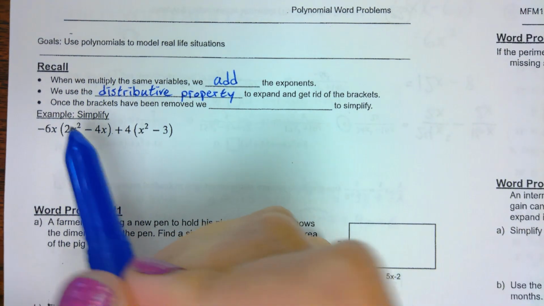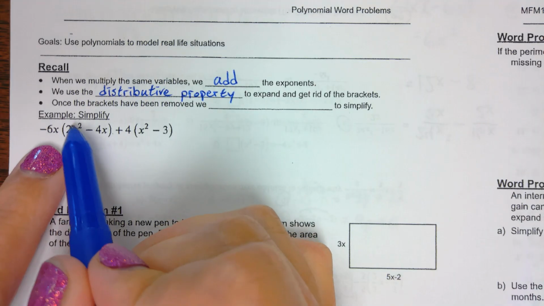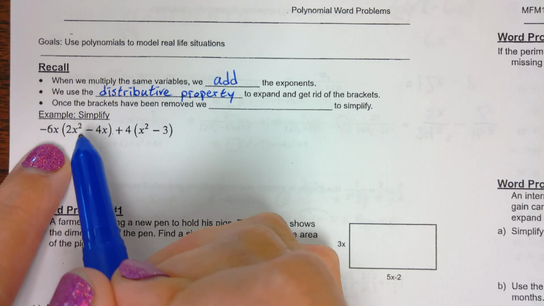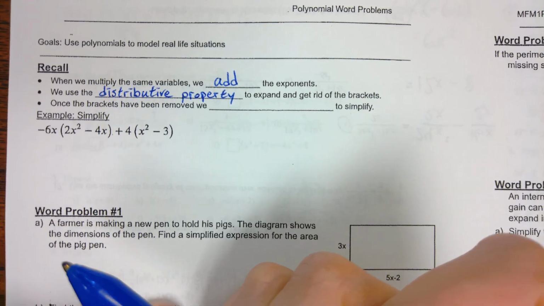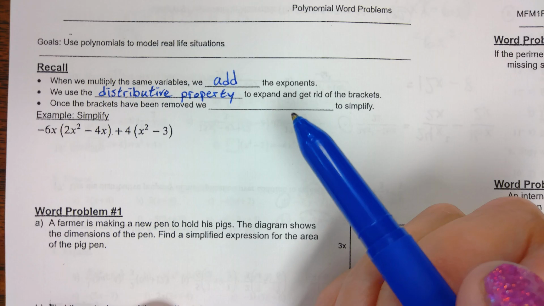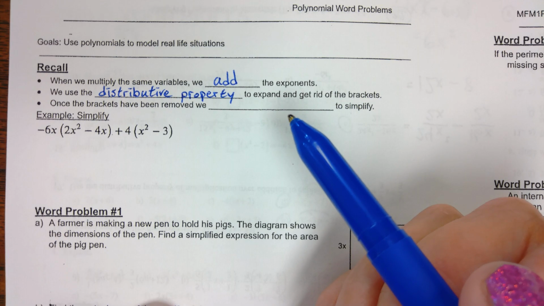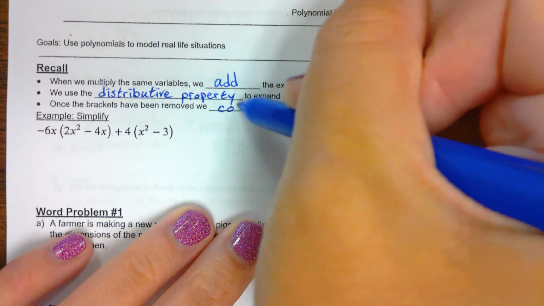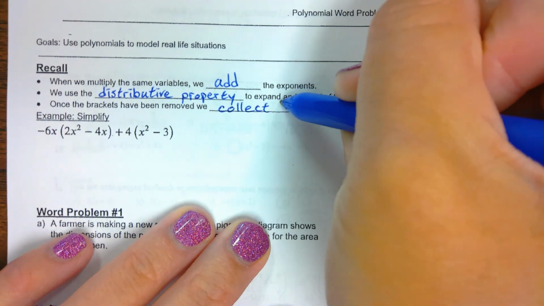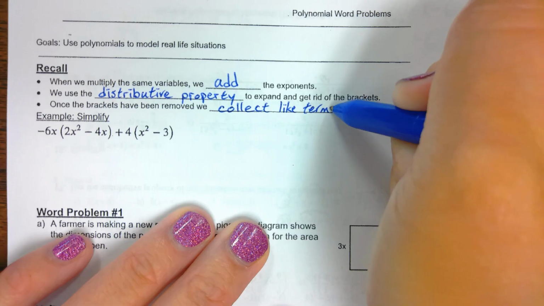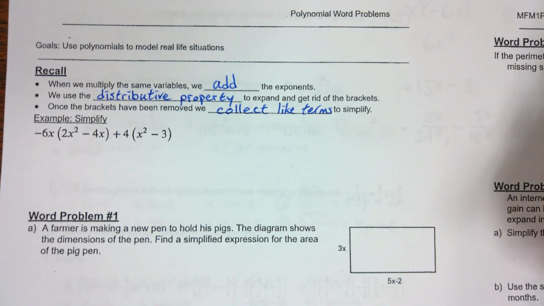Okay. So that's what we mean by this. When we multiply that term into everything inside the bracket, it's like we're distributing it to everything inside. So that's why it's called distributive property. Once the brackets have been removed, what do we do to simplify? How do we simplify? We collect what? Like terms. Collect like terms. So we group together the like terms to simplify the expression.